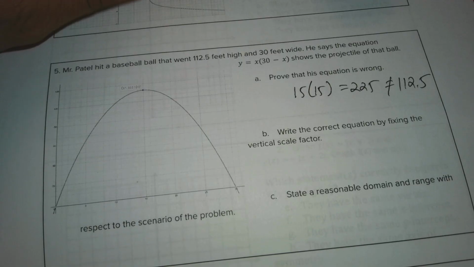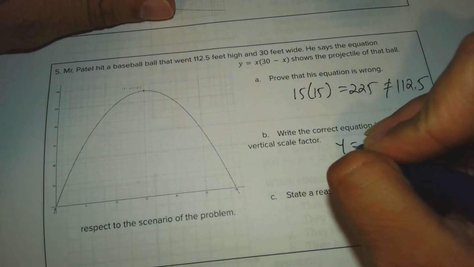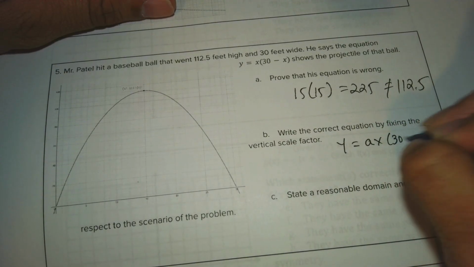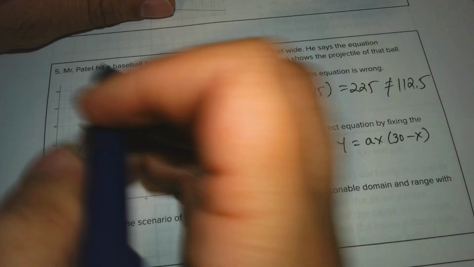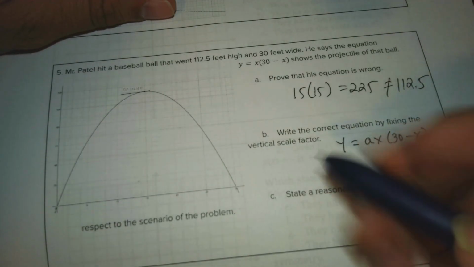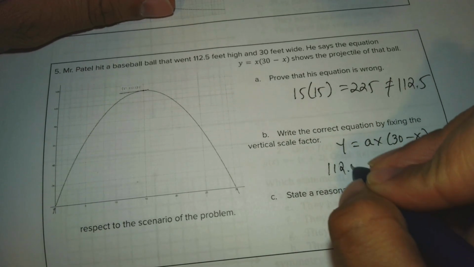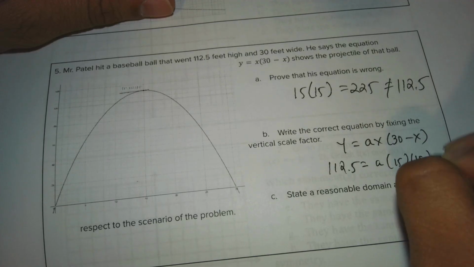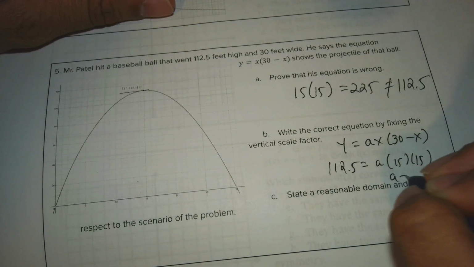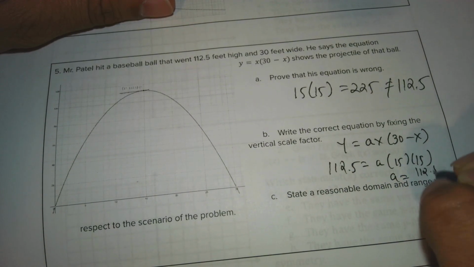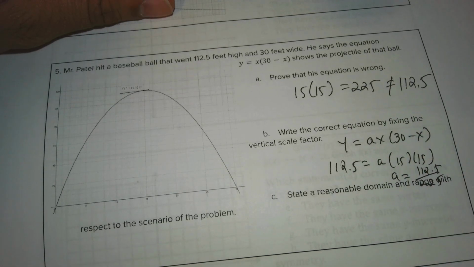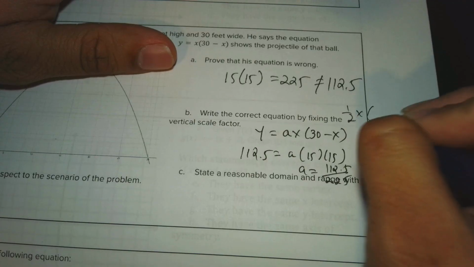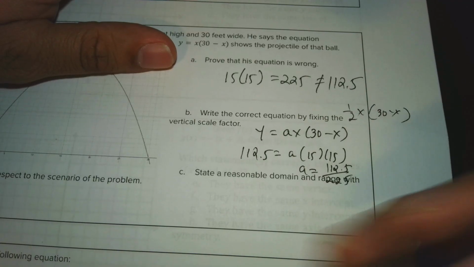How do I consider the vertical scale factor then? Well, I simply use a variable a, and find the value of it by plugging in this point, 15 and 112.5. So 112.5 equals a times 15 times 15. That's 225. So a is 112.5 divided by 225, which is 1/2. So you could just say it's 1/2 x times 30 minus x, and you're done.